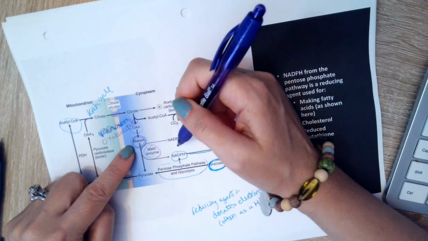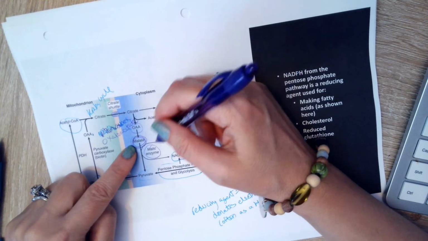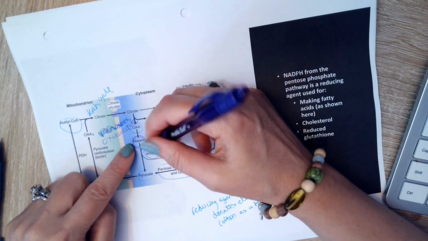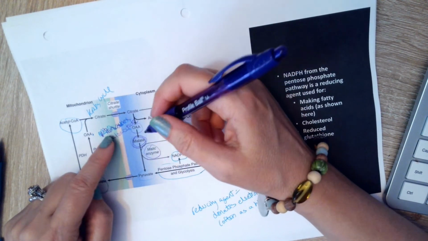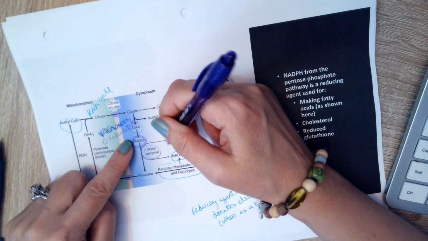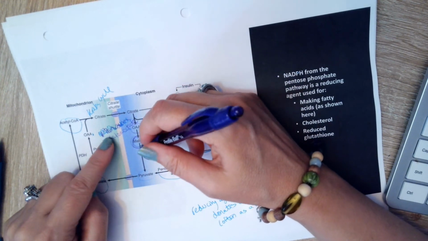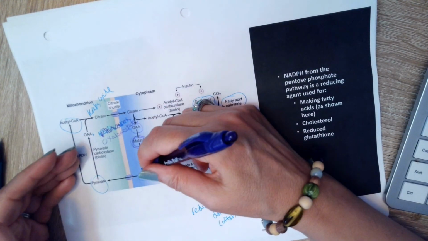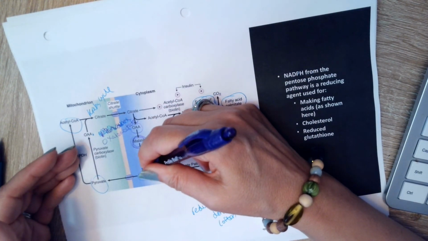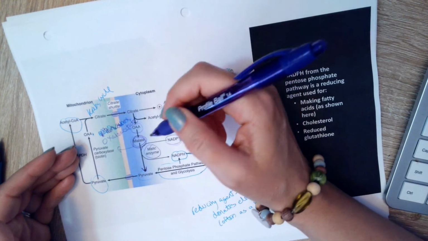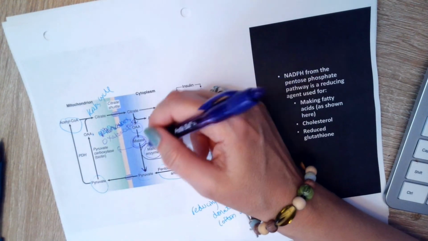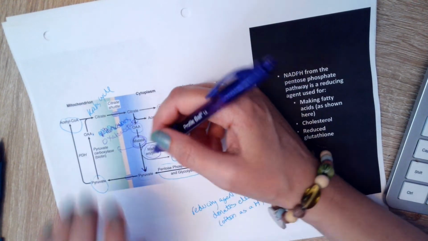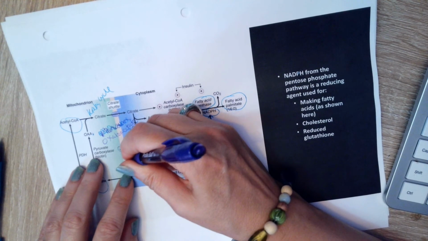This enzyme, malic enzyme, is going to be working with NADP to put us back to pyruvate. So that's a little circular thing we have here, in addition to being part of the shuttle with oxaloacetate and aspartate. So we can put aspartate in here too.